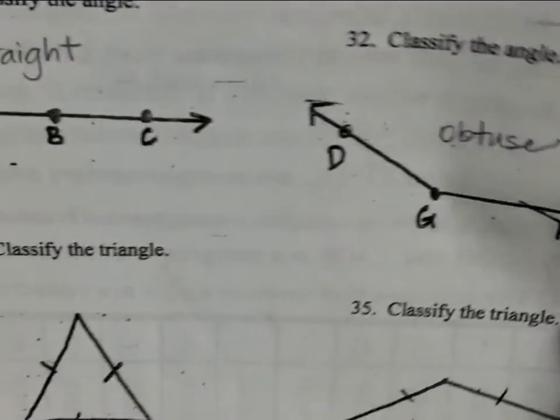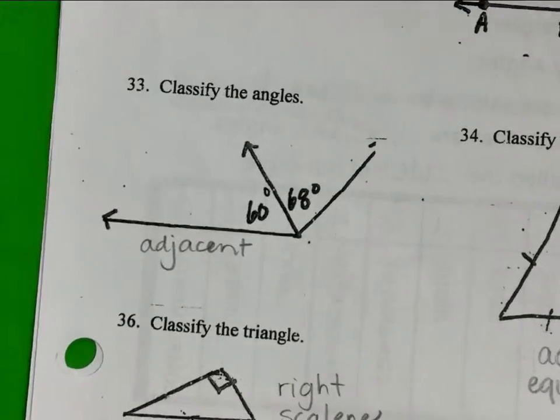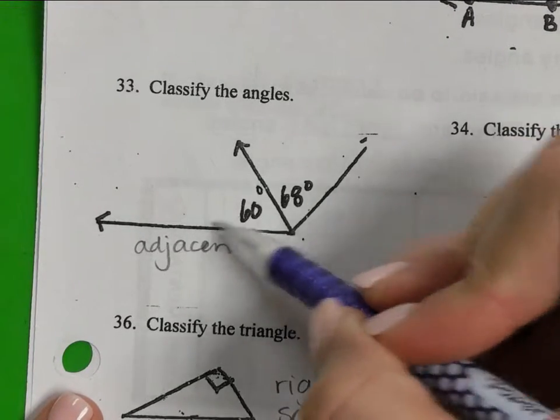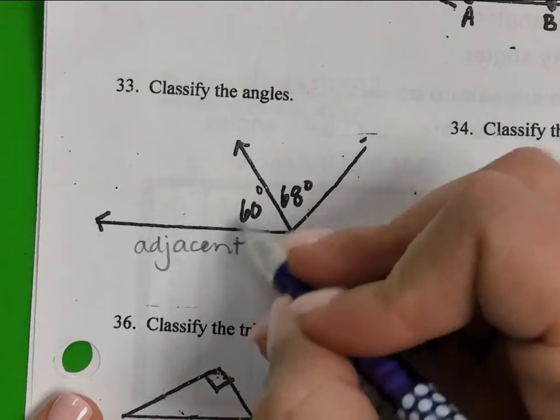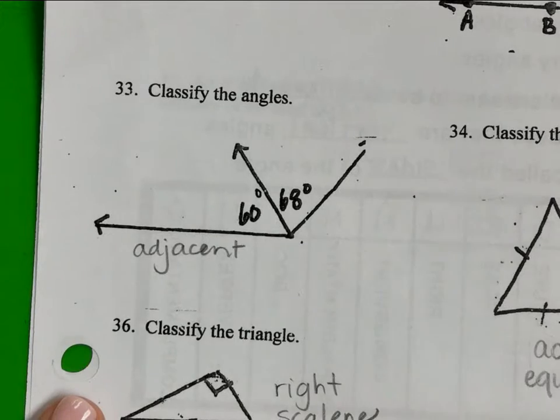Okay, number 33. Classify the angles. I told you wrong. These 2 angles together are acute angles, right? But together they're side by side, so that tells me that they're adjacent. So those are adjacent angles.